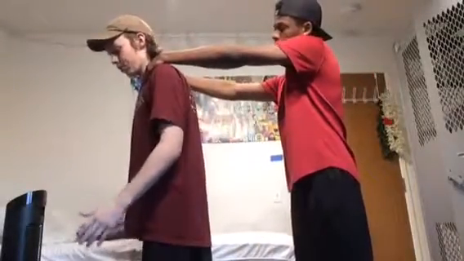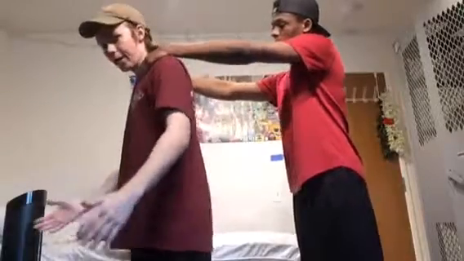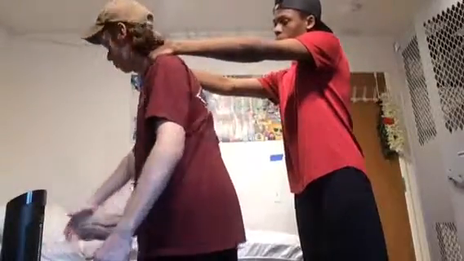Okay, so the next thing we're going to cover is how to defend yourself when you're in a chokehold from behind. When an attacker gets you from behind, you want to get one leg and put it behind the other, then use your arms to swing yourself around in that same direction.